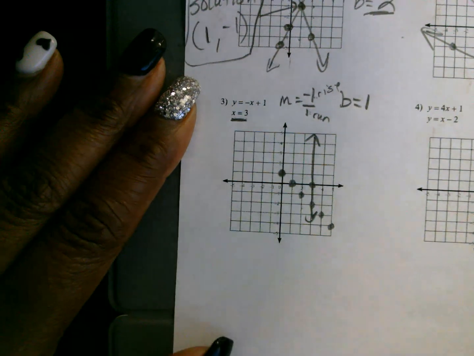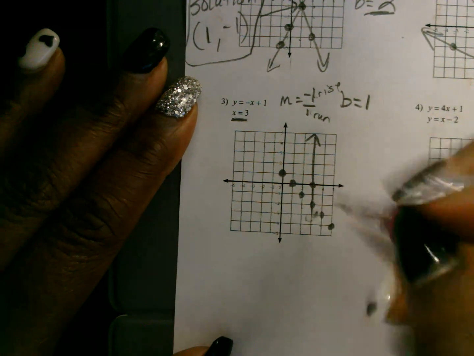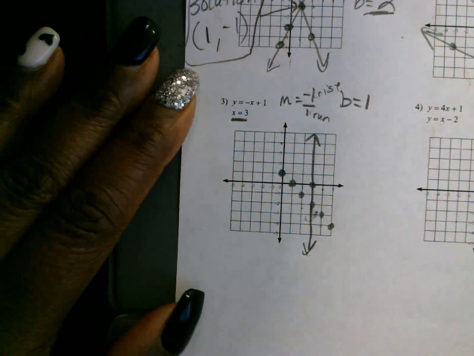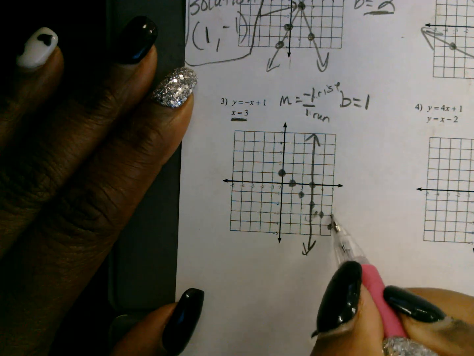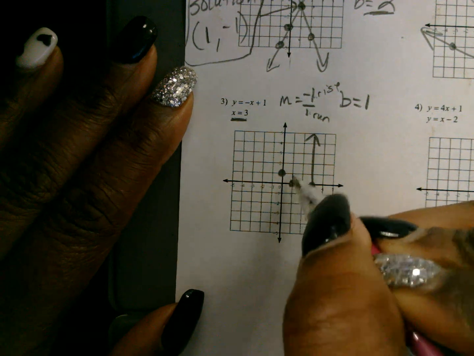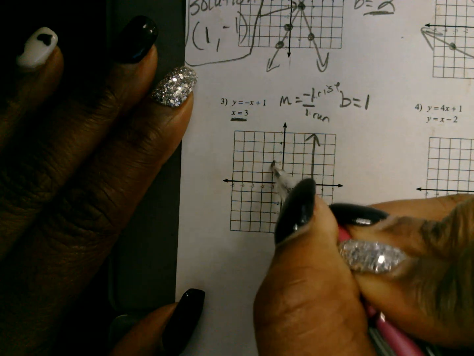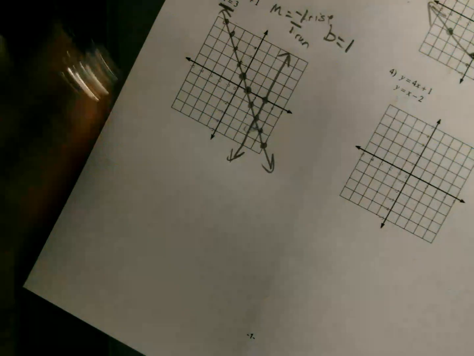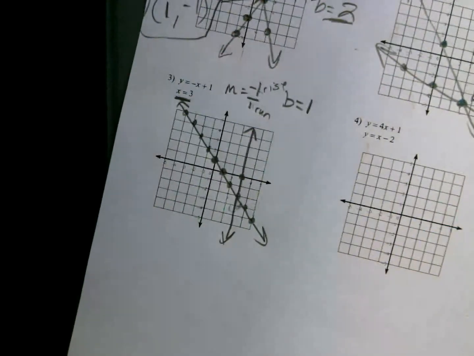Yeah, that's what I did. Okay? I'm going to extend this line. All right, opposite direction, up 1, left 1, up 1, left 1, and so on.